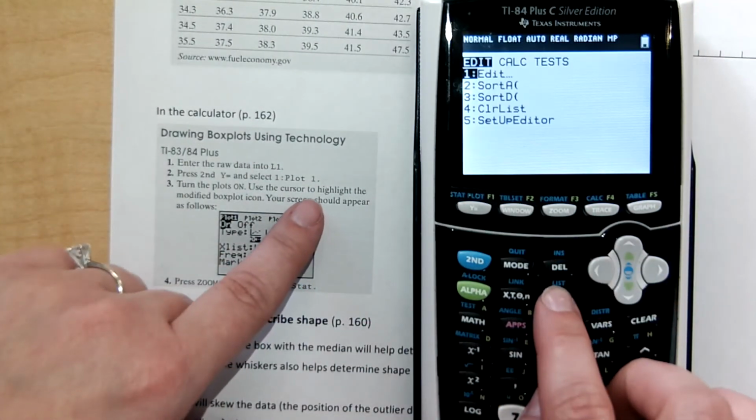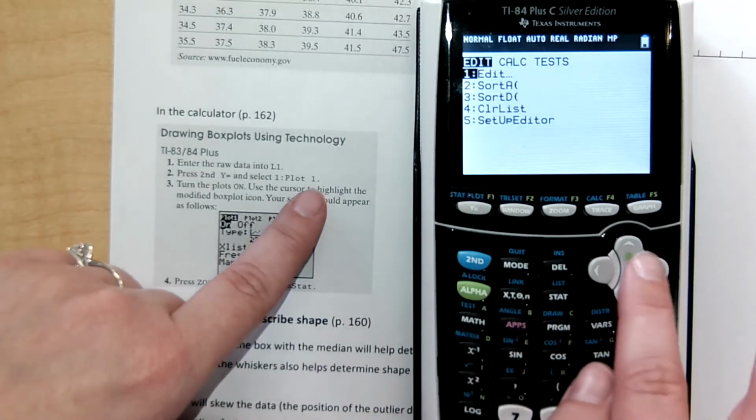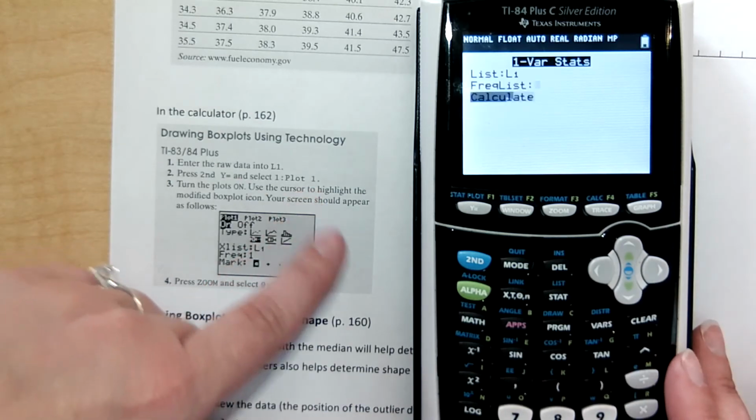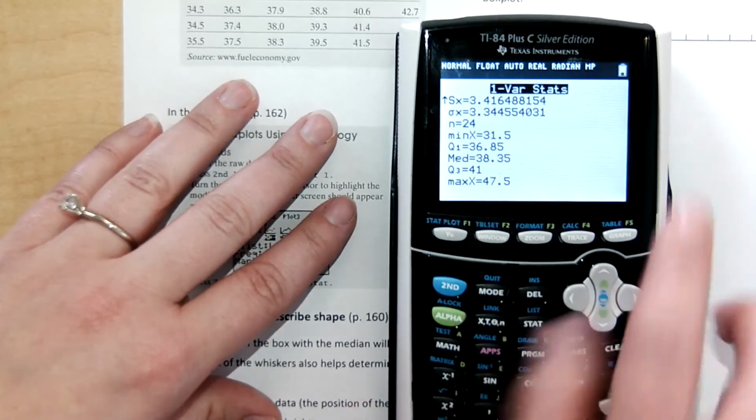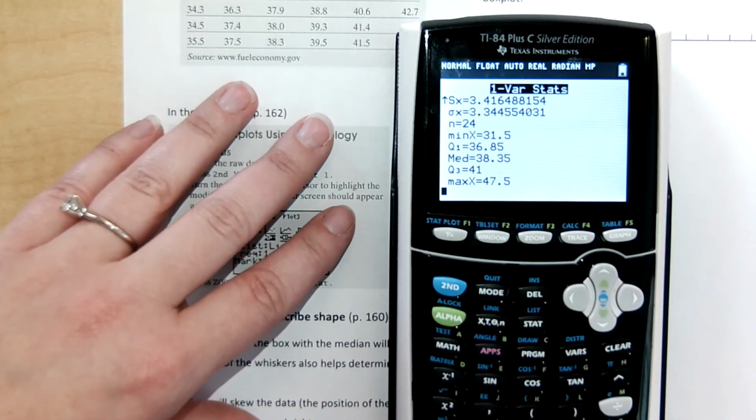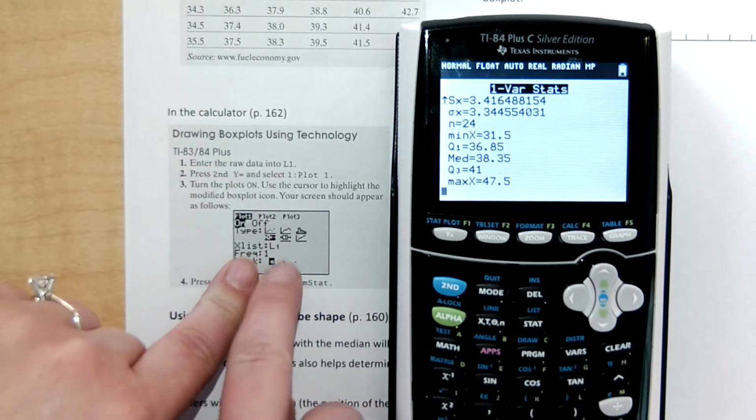I'm going to go to stat. Well, we don't even need to do that. You can go to stat, calc, 1-bar stats and get the 5-number summary. So I'm going to let you do that on your own. You can fill in the 5-number summary. I'm going to show you how to get a box plot from the calculator.